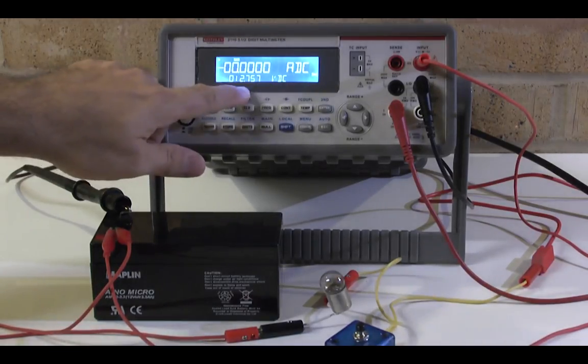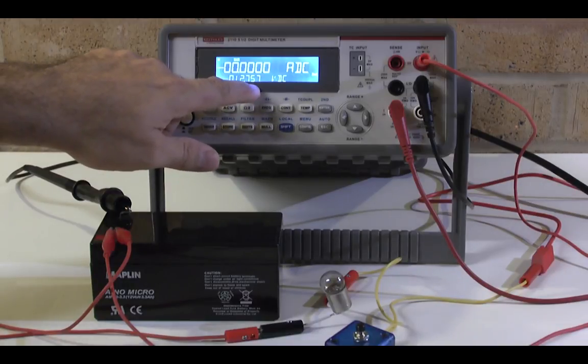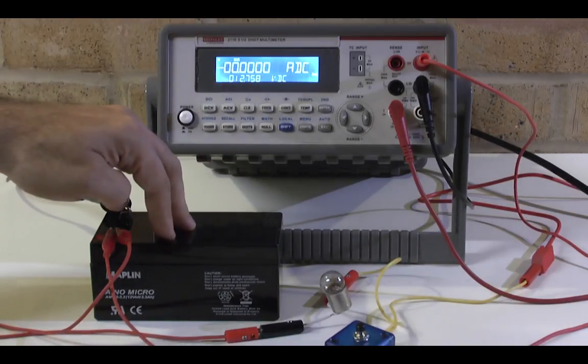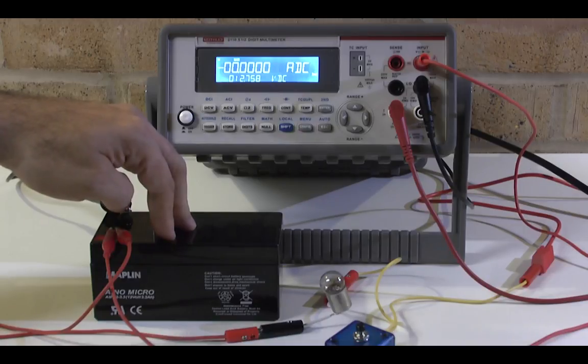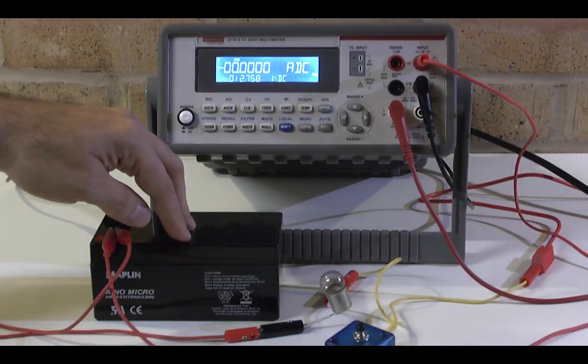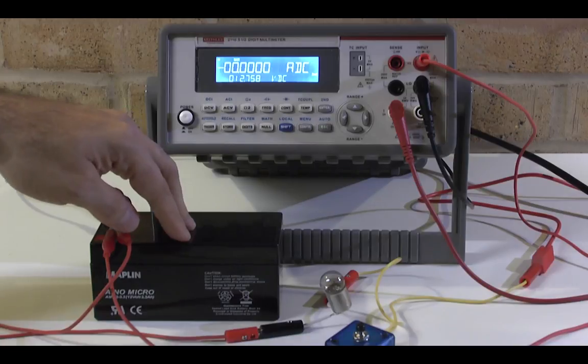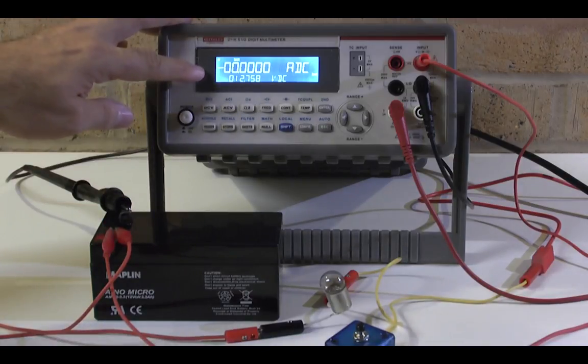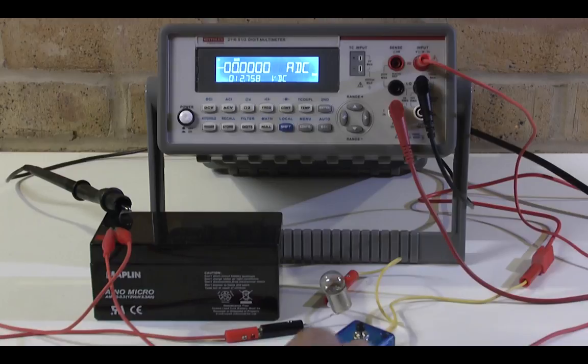At the moment we have 12.757 volt on the battery. Please note, when we start with the load, that this voltage will drop, so that has an influence. We have to take that later into consideration. The same counts for the current. Now let's have a look.